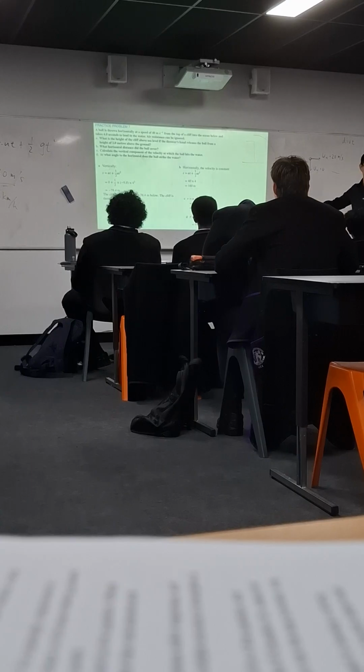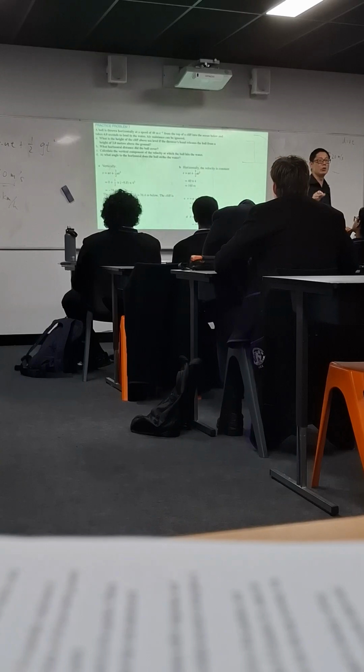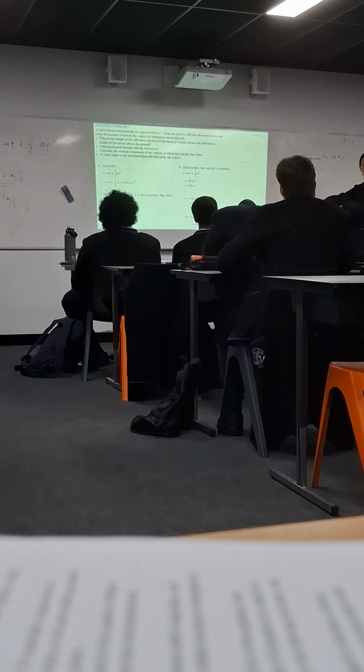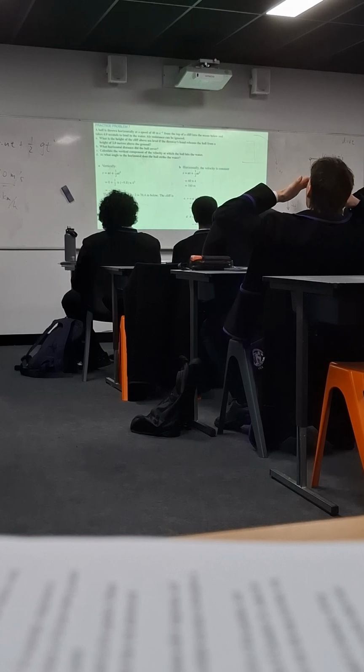Do you know the horizontal component when you hit the water? Why? Because your horizontal speed will never change. Your horizontal speed is always 40. It doesn't change until you really hit the water. So it's 40. And your vertical speed, you just calculated 39.